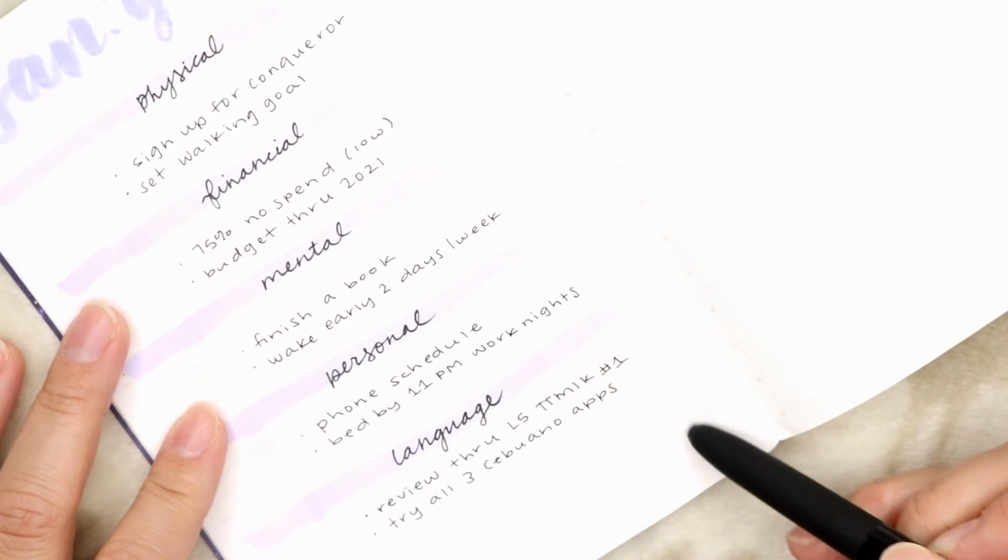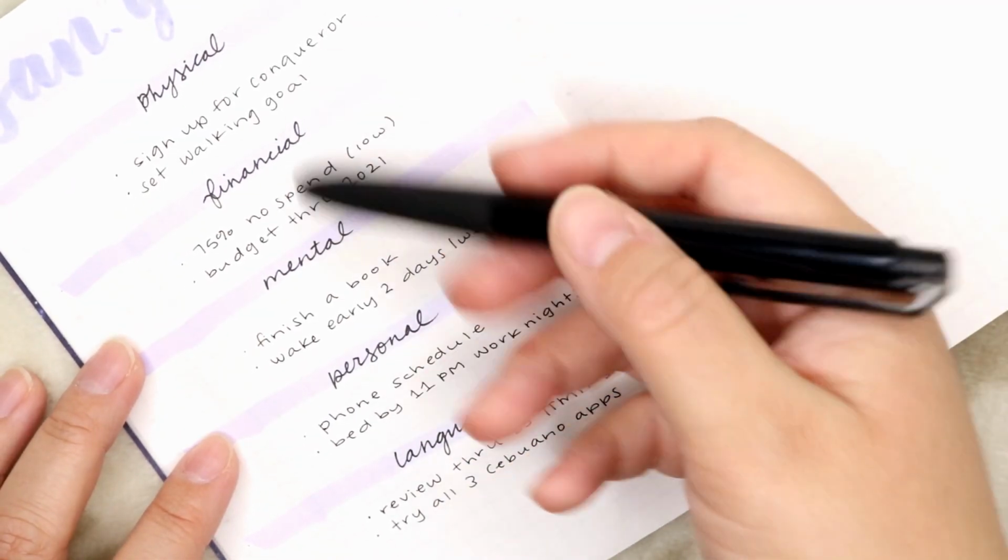I'm probably going to doodle something down here or put some washi or something. We'll see. But those are my goals.